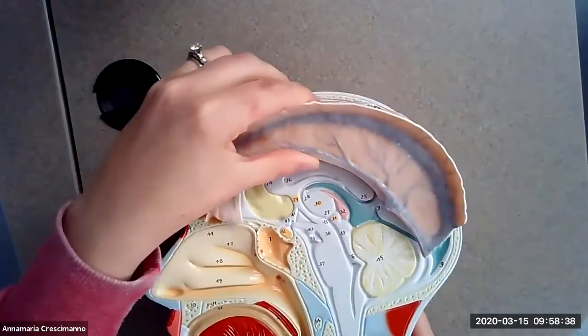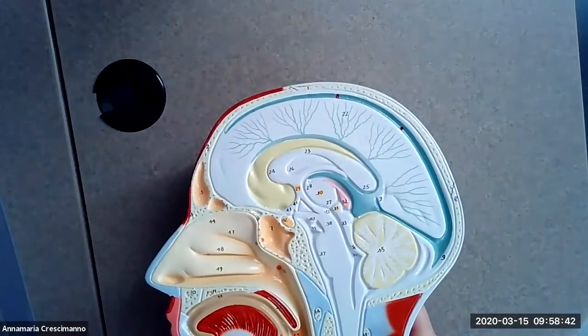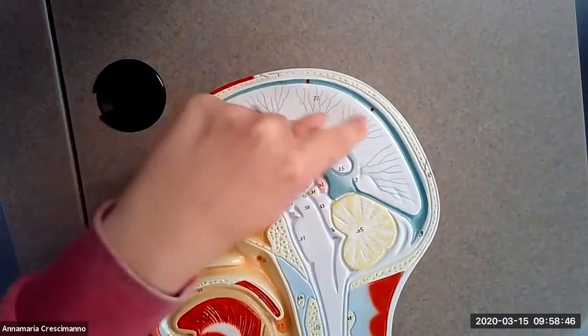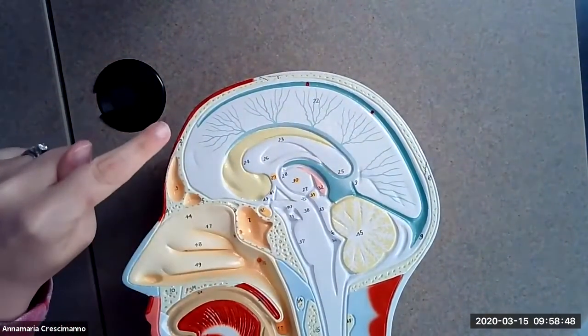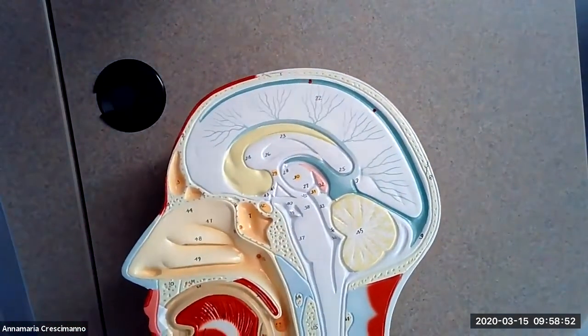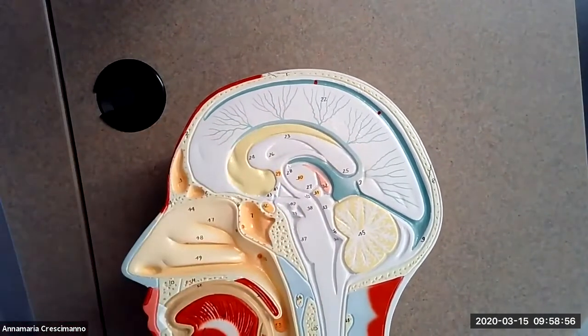So this is the falx cerebri I just pulled out of our brain model. And this is showing you a mid-sagittal section through the brain where we see the falx cerebri. The falx cerebri again contains a superior sagittal sinus which drains the blood from the brain as well as the CSF, as does the inferior sagittal sinus.